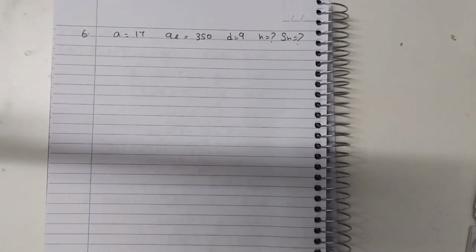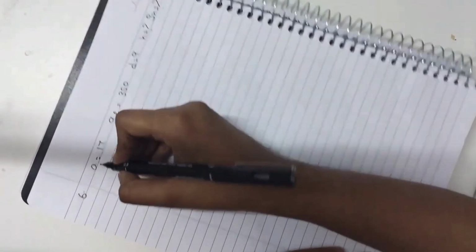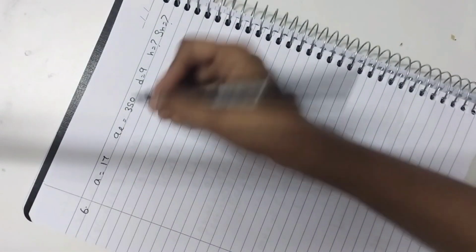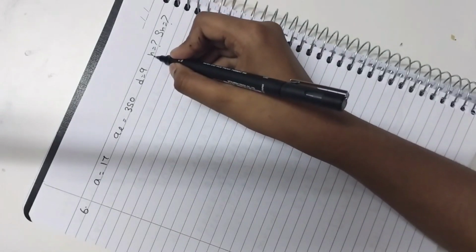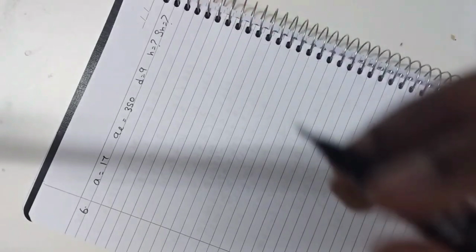So in the sixth question, they've given that the first and the last term of an AP are 17 and 350 respectively. If the common difference is 9, we need to find how many terms there are and what is their sum. Since they've given A is equal to 17 and AL is equal to 350, D is equal to 9, and we need to find the value of N and Sn. So first we need to find the value of N.